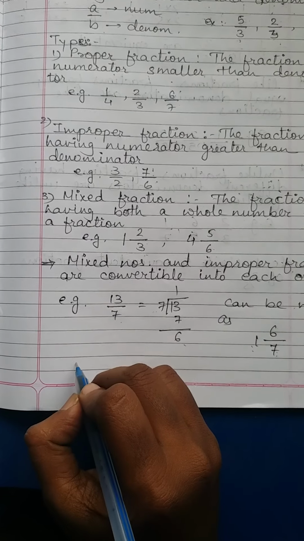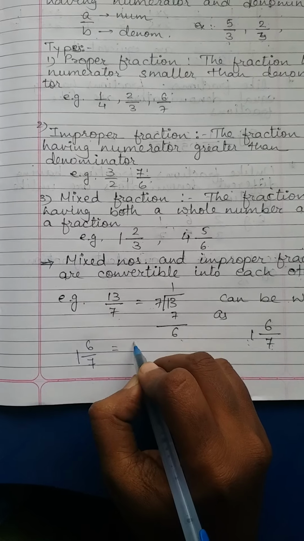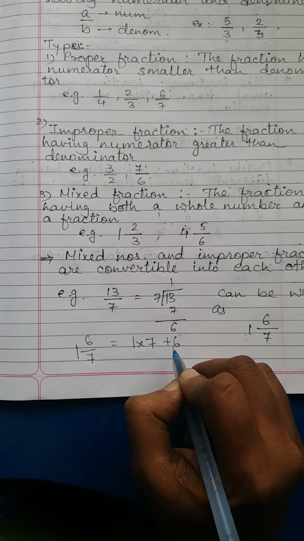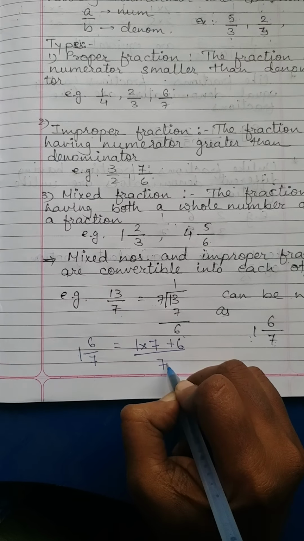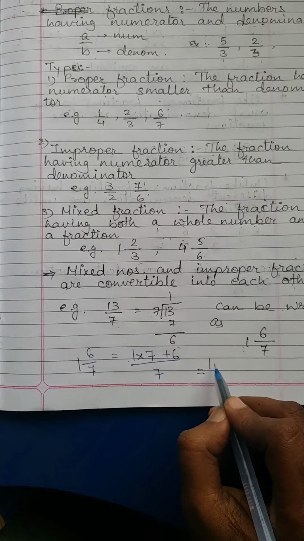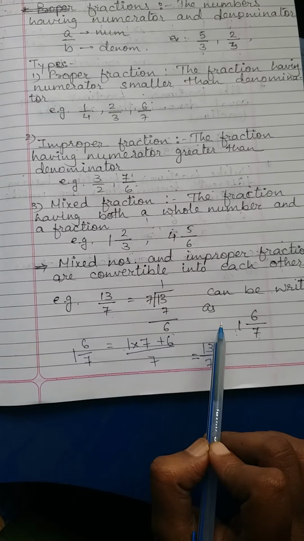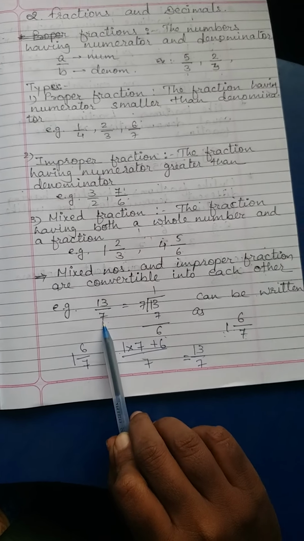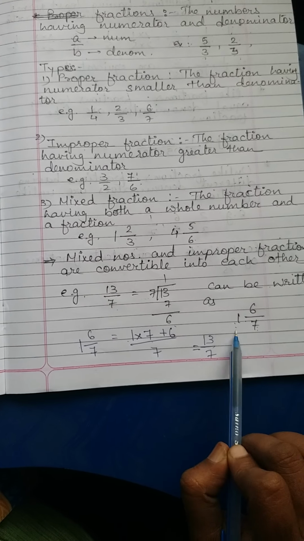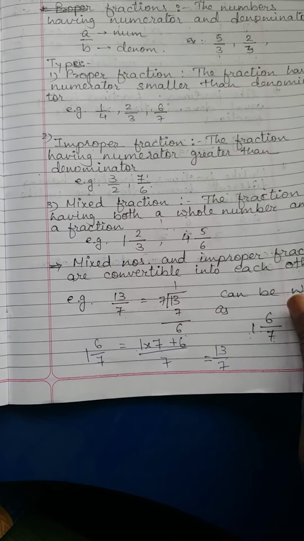In the same way, if you are given 1 integer 6 upon 7, you can write it as 1 multiply 7 plus 6, and total upon 7. That will make 1 7s are 7 plus 6, 13 upon 7. So you can see both are interconvertible. 13 upon 7 can be written as 1 integer 6 upon 7. Reverse to that, 1 integer 6 upon 7 can be written as 13 upon 7.